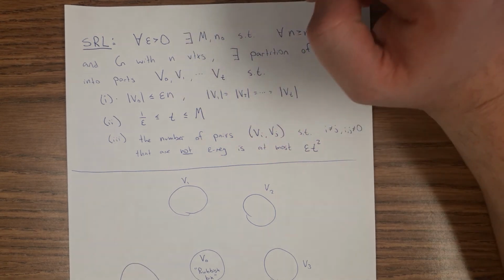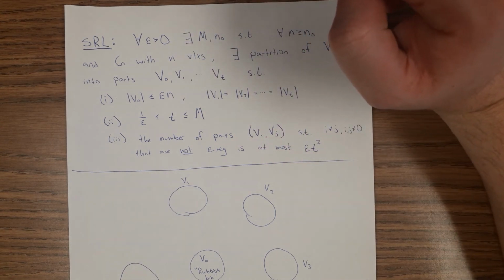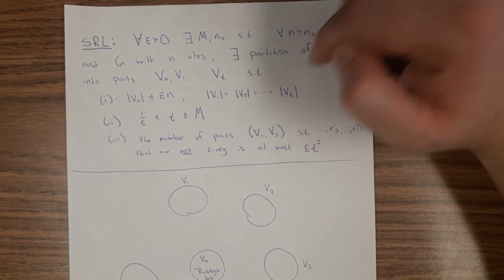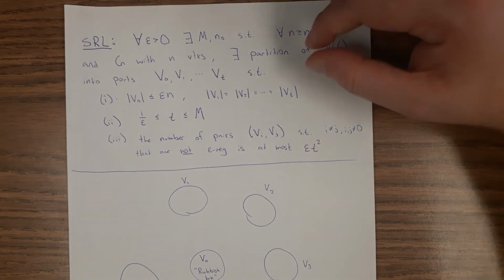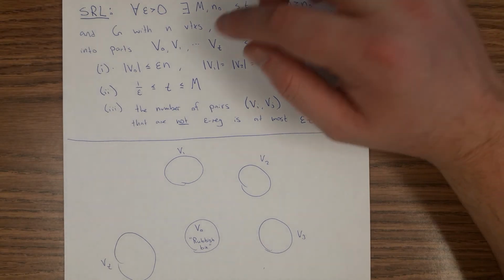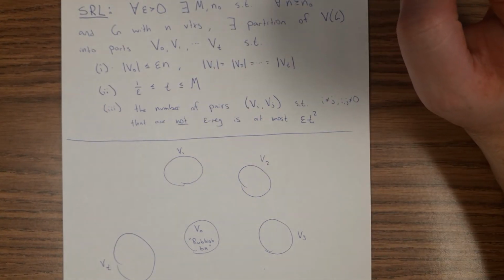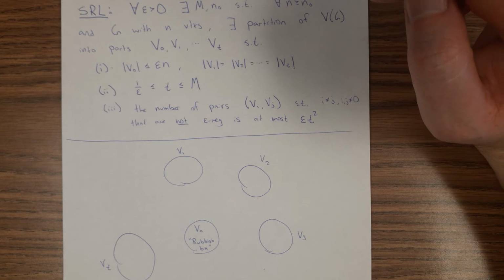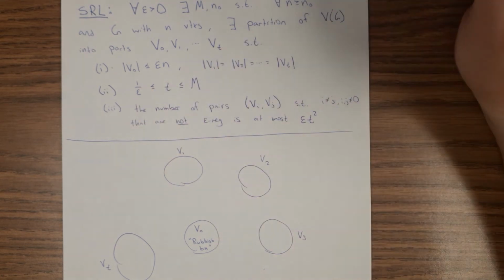V naught is not too large: V naught is less than epsilon n. The rest of them are all the same size. The number t is not too large and not too small. Specifically, it's in between these.